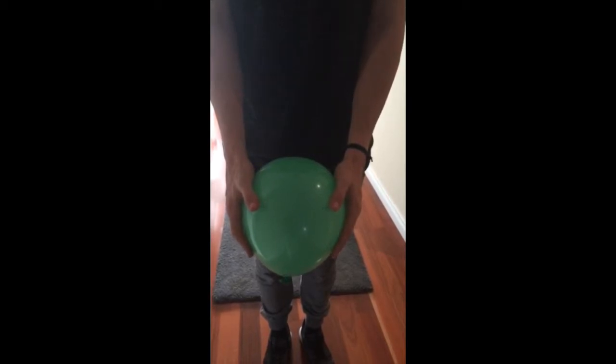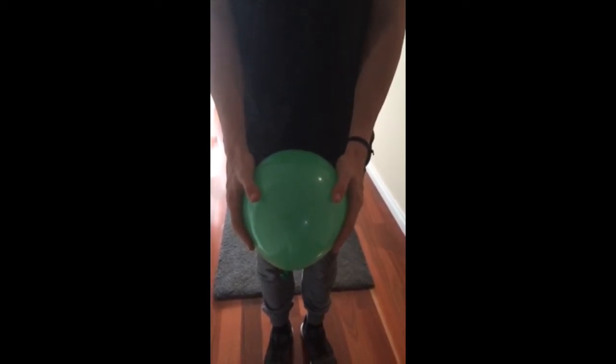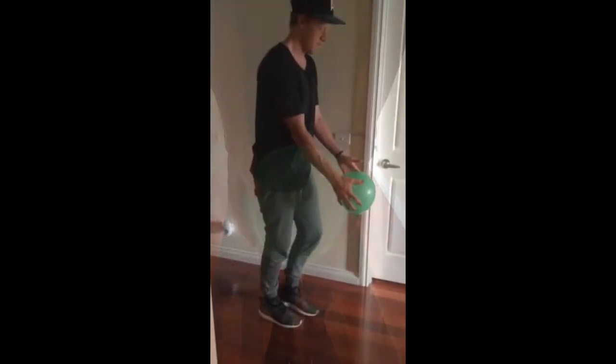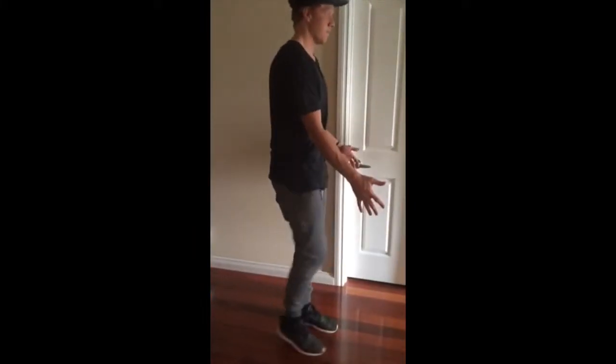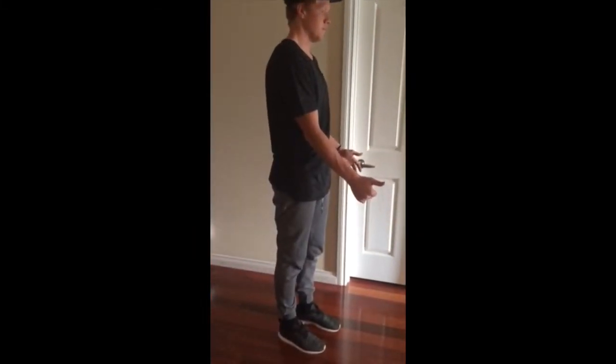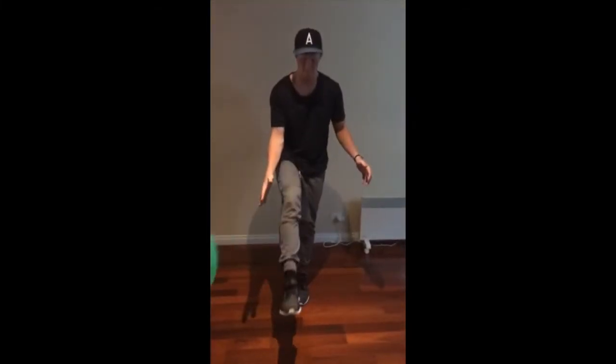This next drill involves blowing up a balloon to the size of a football and using it as a substitute for the ball. This teaches the athlete the motions and key elements of the drop punt in a single slowed down motion to help them refine their skills at a slower pace.